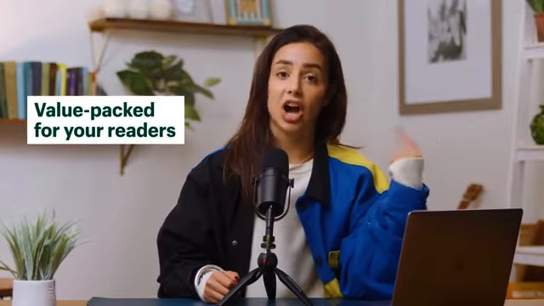One thing I will say is that even though we're going for volume with this strategy here, try not to lose sight of making your content as value-packed for your readers. If Google catches on to the fact that your content is lacking in quality, that's going to affect your ranking.